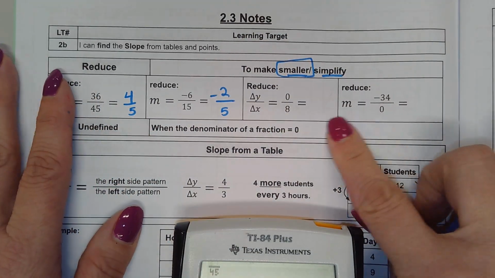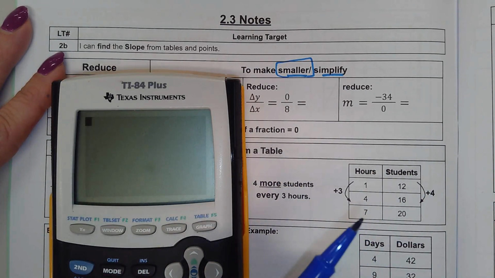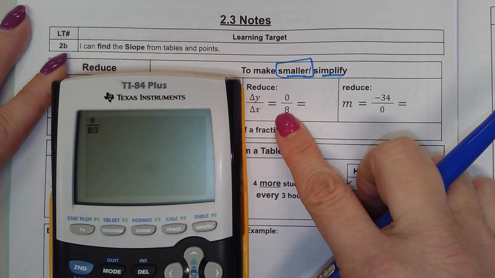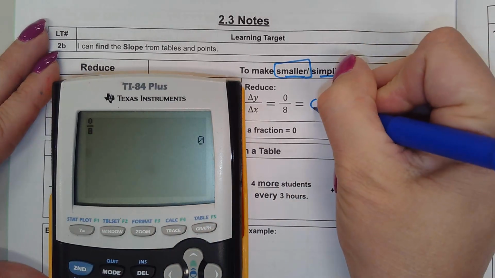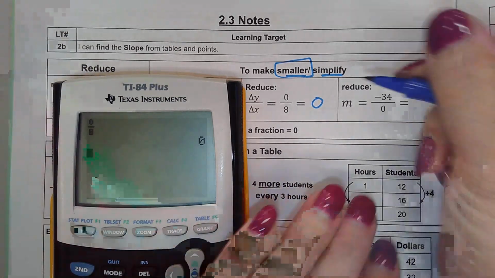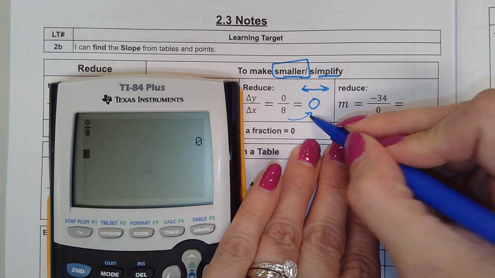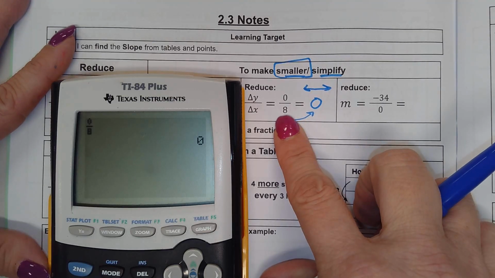Okay. Here's a couple special cases. When you get the fraction command and we put 0 on top and a number in the bottom, the calculator tells us that it is 0, which means this is going to be a constant line. We must simplify into 0. Do not leave it like this.